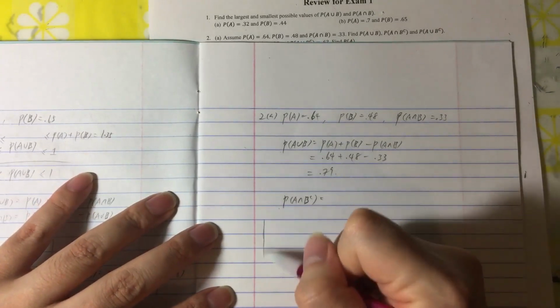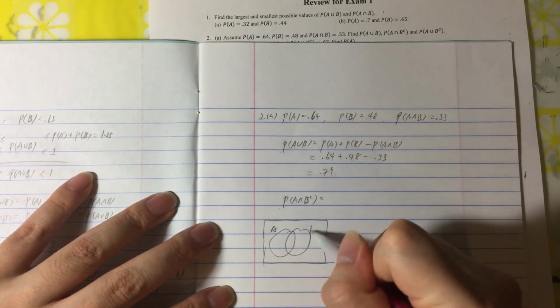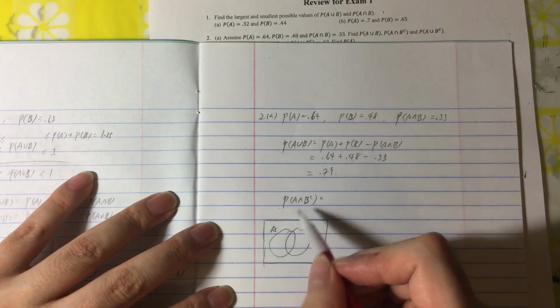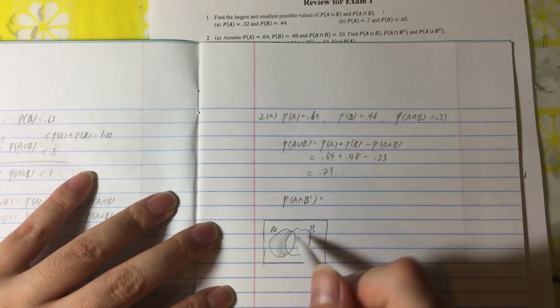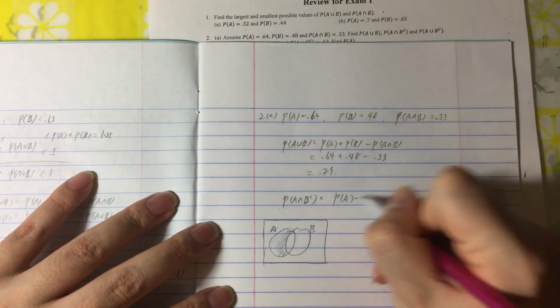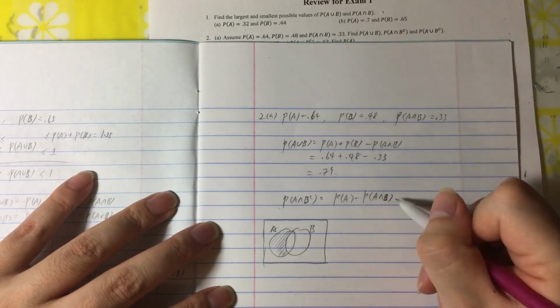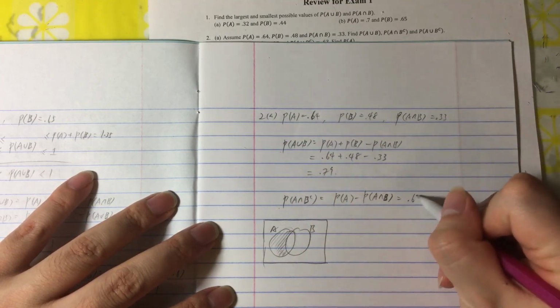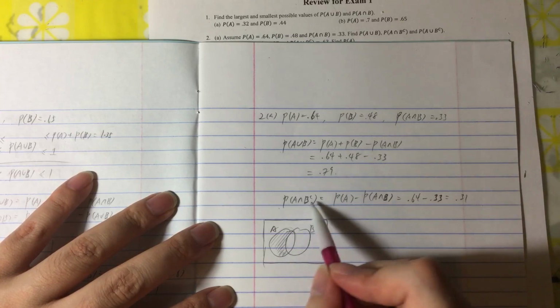If we use a Venn diagram, we can see that probability of A intersection B complement looks like this. Let's set A, let's set B. A intersection B complement is this part. It's everything in A, but not in B. So the shaded region can be written as probability of A minus probability of A intersection B. Probability of A is 0.64. Probability of A intersection B is 0.33. So when we subtract, we get 0.31. That's probability of A intersection B complement.